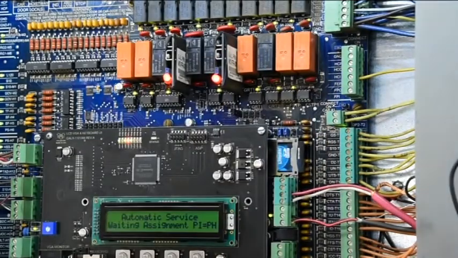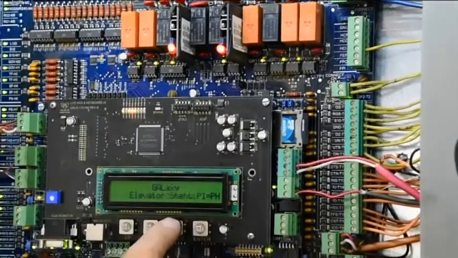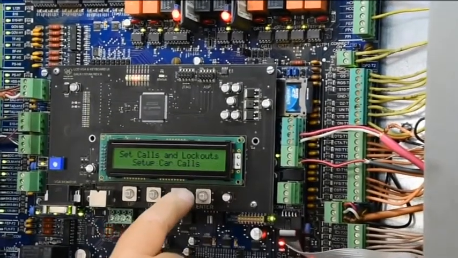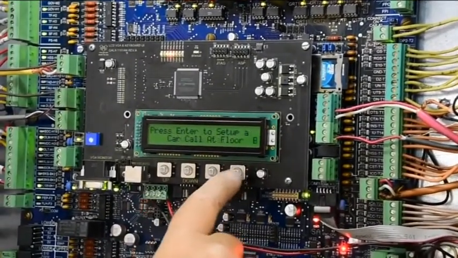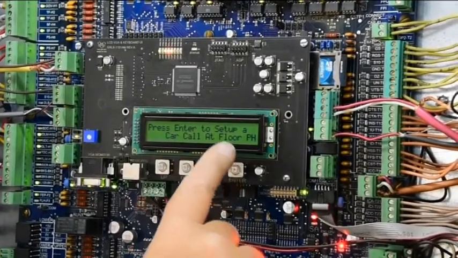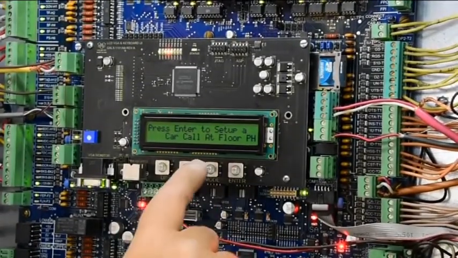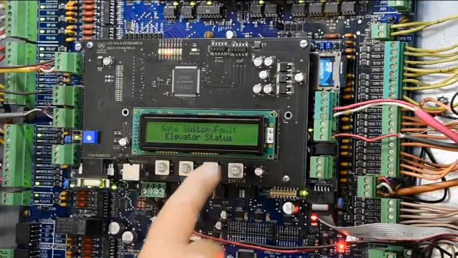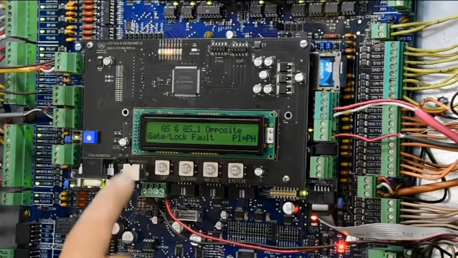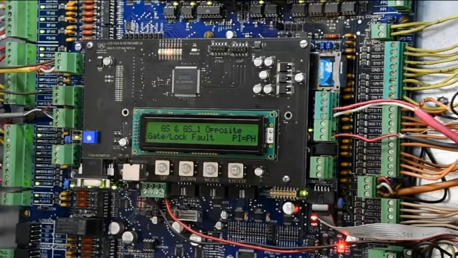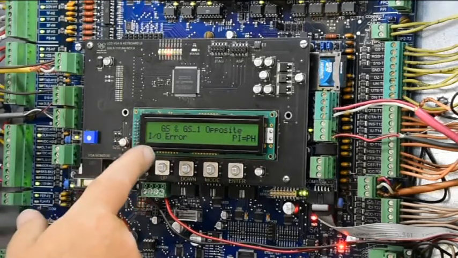With that jumper on TST 12, again, I'm going to go down and set up a car call. In this case, we happen to be at the top floor, so I'm going to register that call. I'm going to hit mode a few times to come back to elevator status. And now you'll see that we have a gate lock, GS and GS1 opposite fault. Now after a little bit of time, and again it's going to do it 3 times, you're going to see that it goes to IO error.